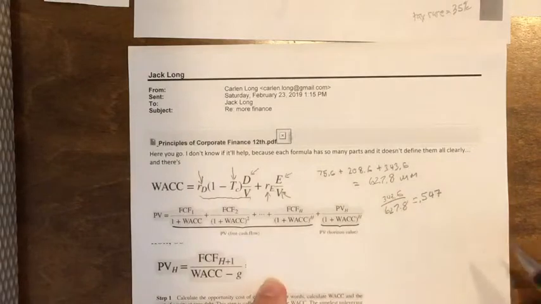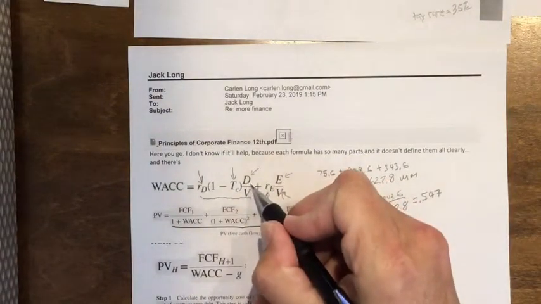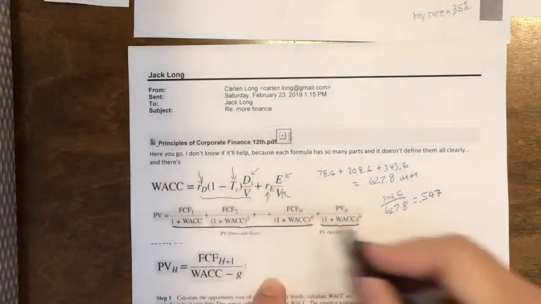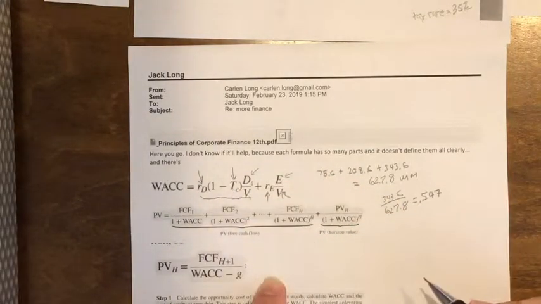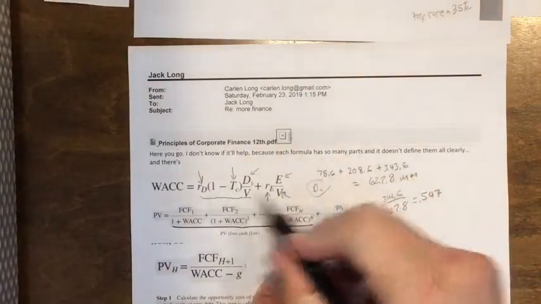And the equity, the problem says, requires a 15% return. So you just do a basic weighted average calculation. And then the debt, if you want to get fancy, you could say DS for debt short term, and then repeat all that with DL for debt long term.